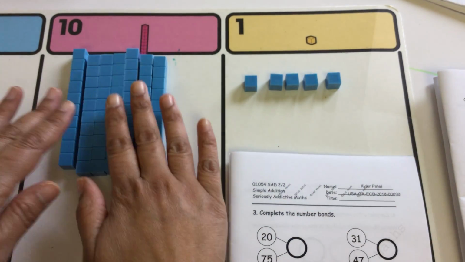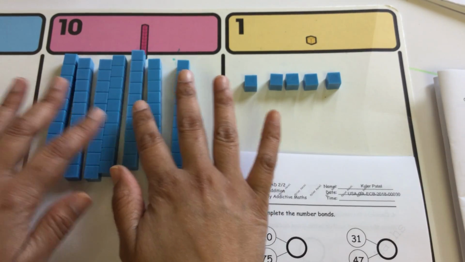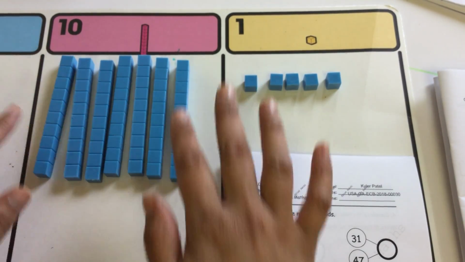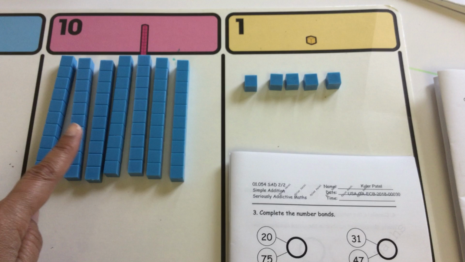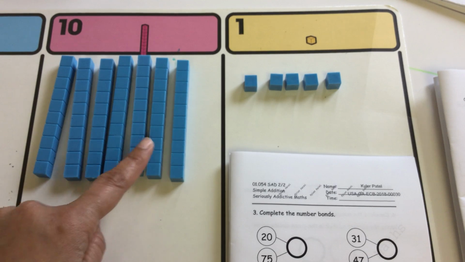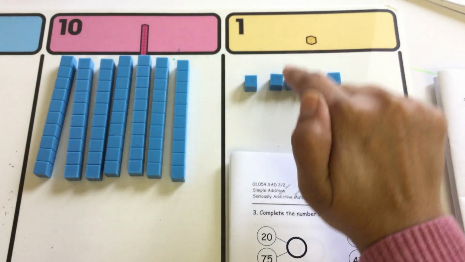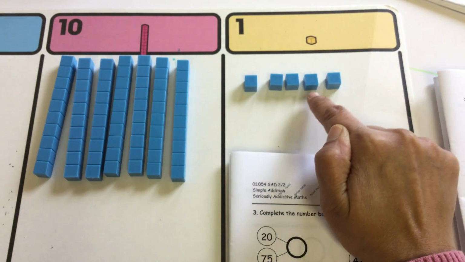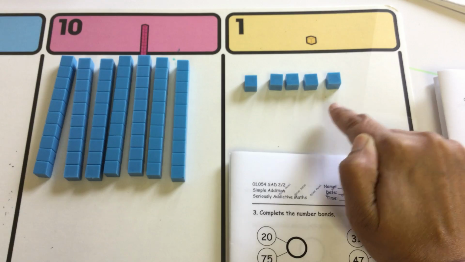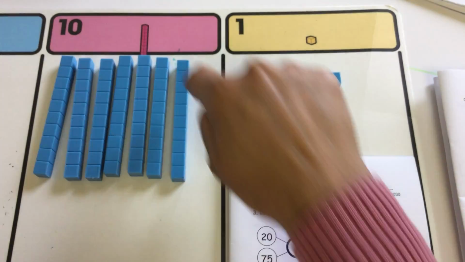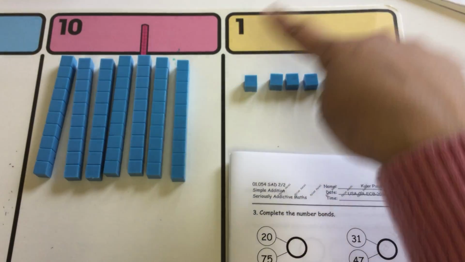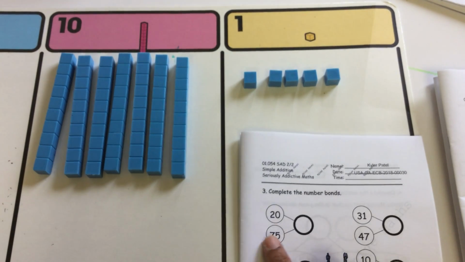So let's count it. Ready, Kyler? I want you to count by tens with me first. Here we go. 10, 20, 30, 40, 50, 60, 70, switch gears, 71, 72, 73, 74, 75. 75 is 7 tens and 5 ones. Now, here's our 75. What are we going to add to it?